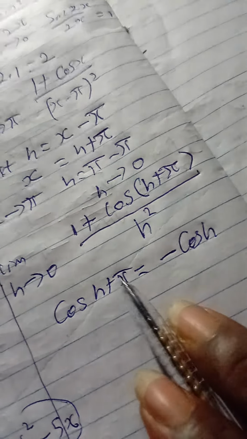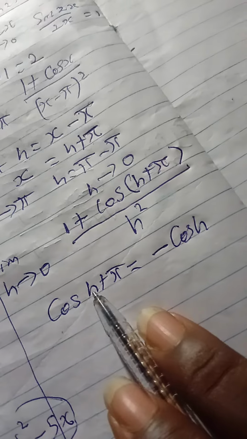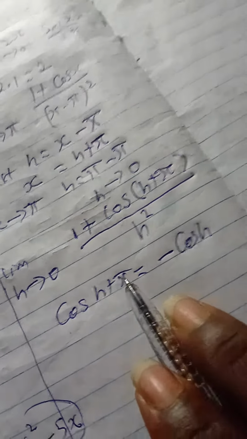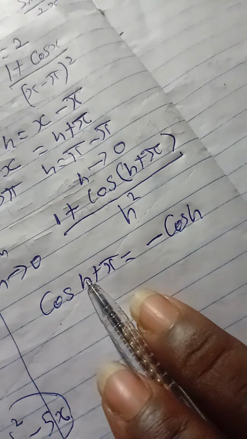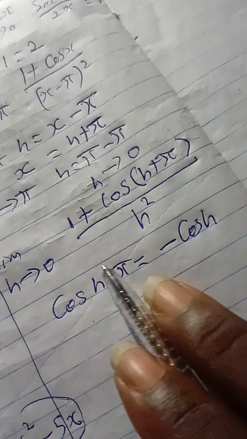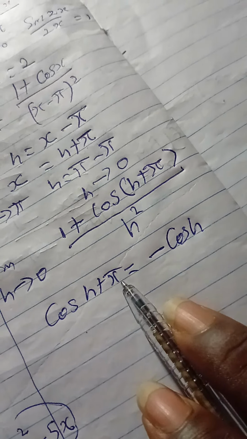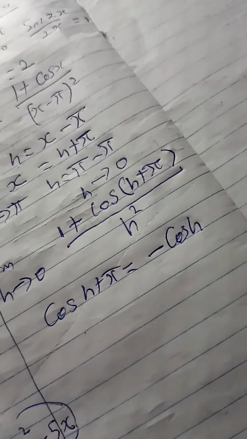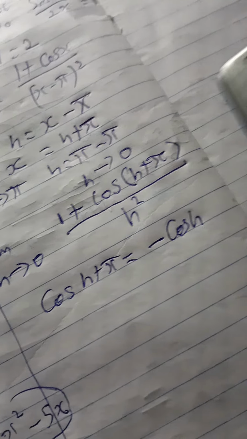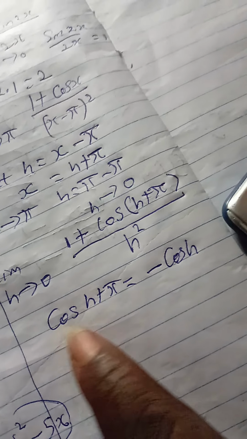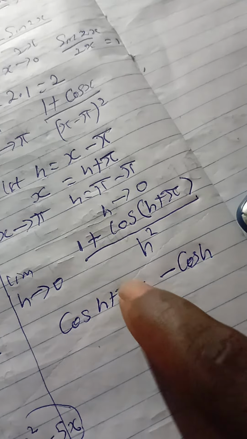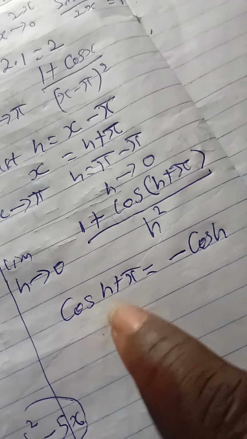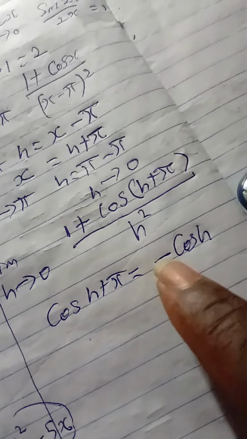If you want to check, assuming our pi is 180, we are not assuming. Assuming our h is 30, pi is 180, take note, we all know that. So 30 plus 180 is 210. Cos 210 is minus cos 30. So cos of h plus pi equals minus cos h. Try it in your calculator. If our h is 30, that means this is cos 210. So I want to show that cos 210 is minus cos 30 if my h is 30.